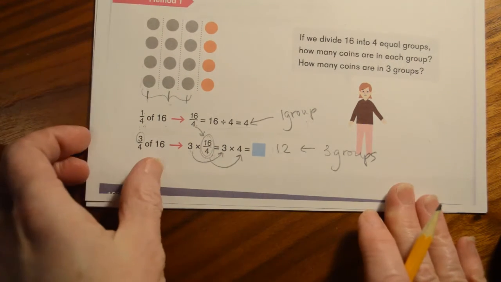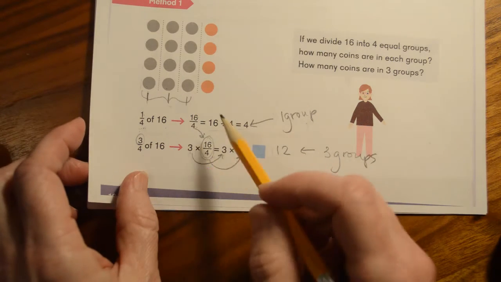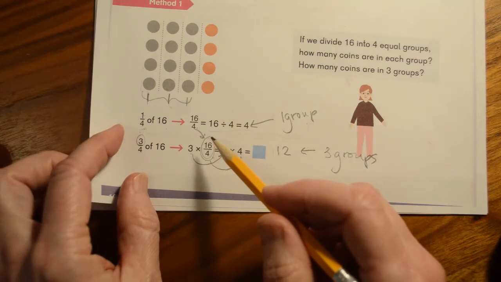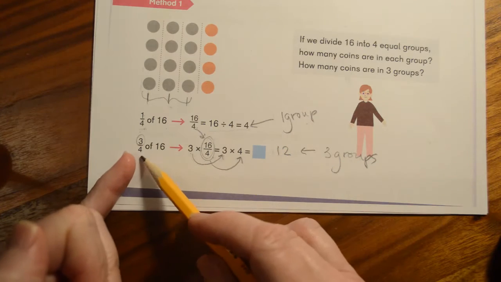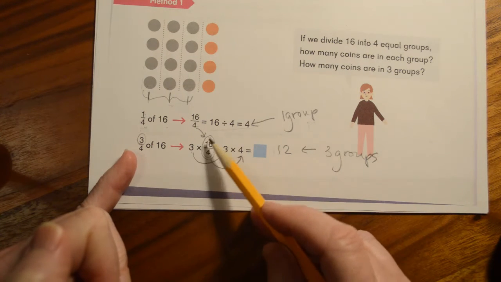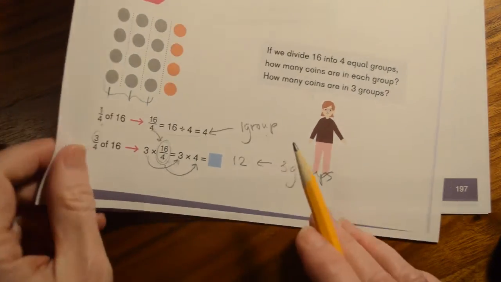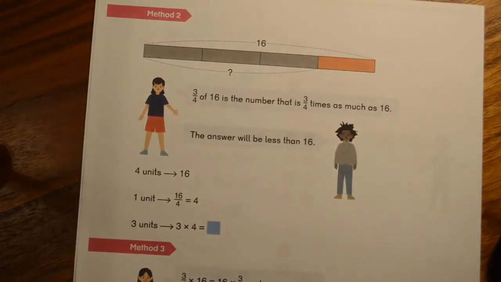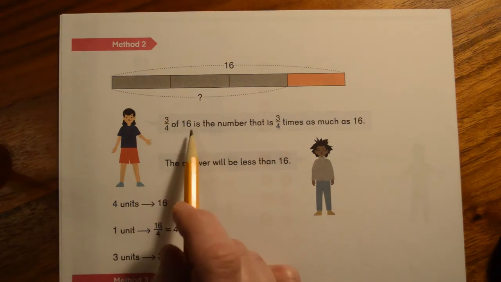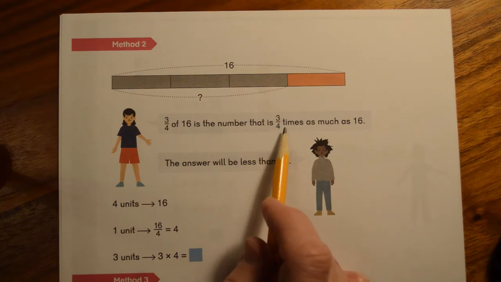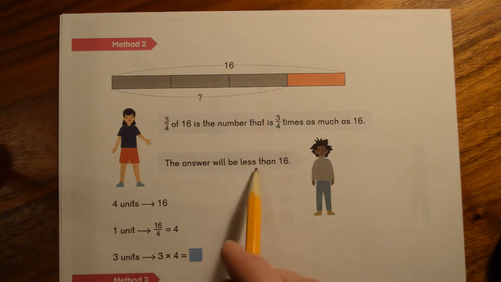Okay, so the process here is first just dividing 16 by 4 to find out how much would be in one of the 4 equal groups, and then the next step, separate from that, is to multiply it by 3 to find out how much would be in 3 groups. All right, again, they're going to show us a couple different methods, so let's take a look at the second method here. So 3/4 of 16 is the number that is 3/4 times as much as 16, all right? And the answer will be less than 16.